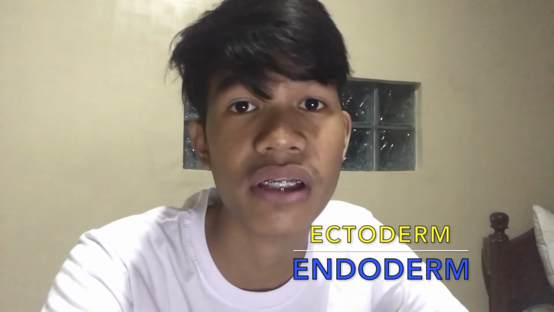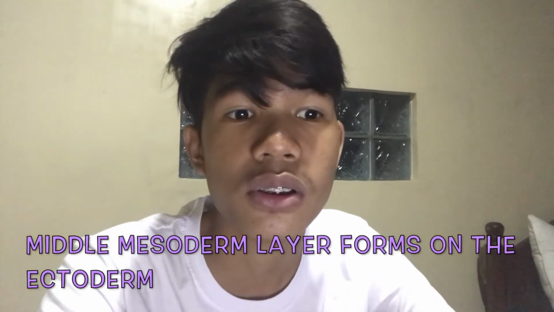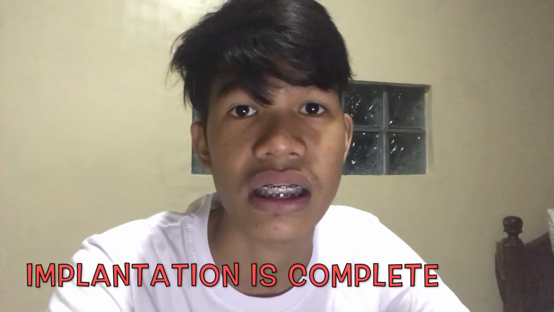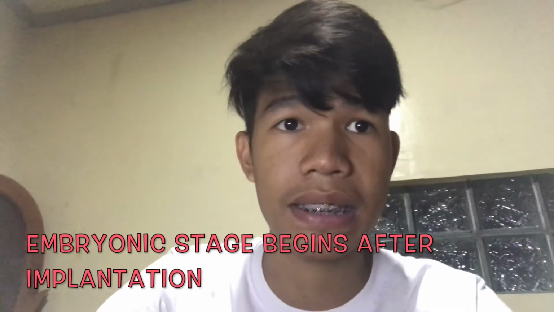So as the pre-embryo continues to develop, one layer of the embryonic disc becomes the ectoderm and another layer becomes the endoderm. So soon, a middle mesoderm layer forms between them, completing the formation of the gastrula. So during the second week of development, the implantation is complete. So the embryonic stage begins after implantation.